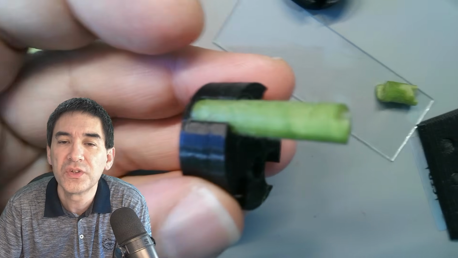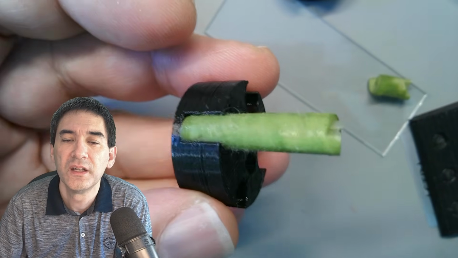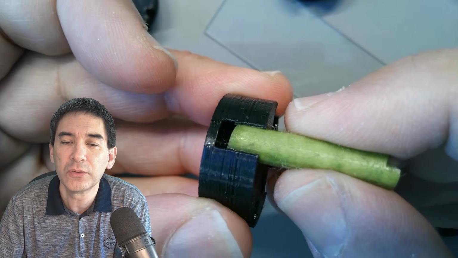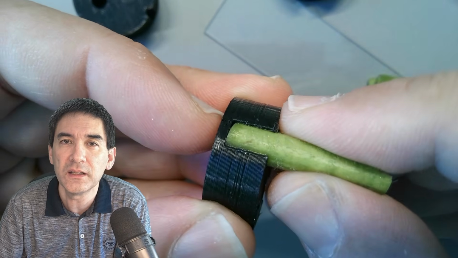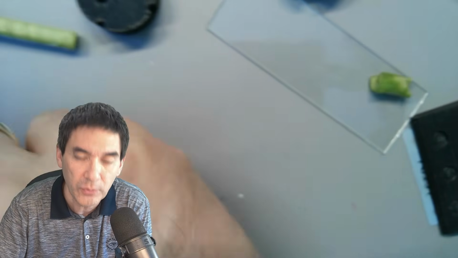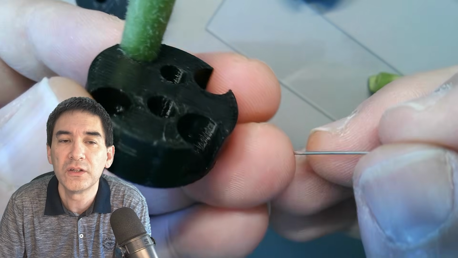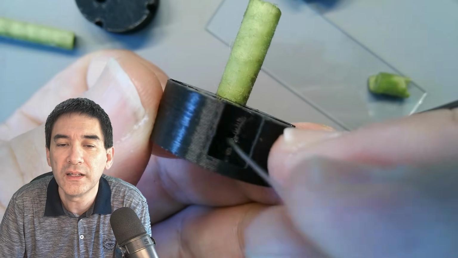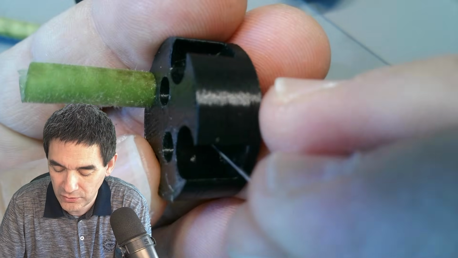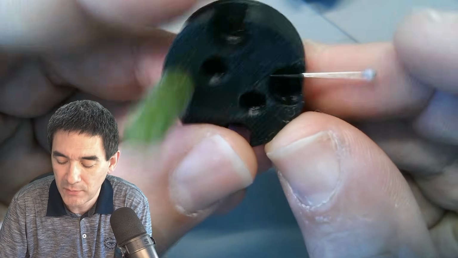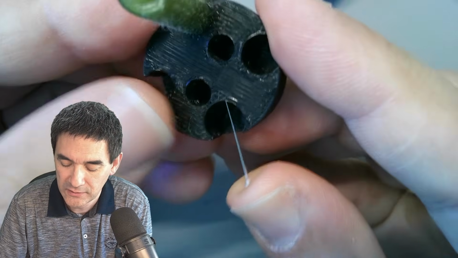Okay. Let me focus again here. So this is the 3D printed specimen holder, and because it's able to slide out fairly easily, what I have therefore done is the following. Over here, there is a needle. Cut the tip off to get it into the right length. Look, there's a tiny hole here, and I have to push the needle all the way through to hold the stem in place. So let's try that.